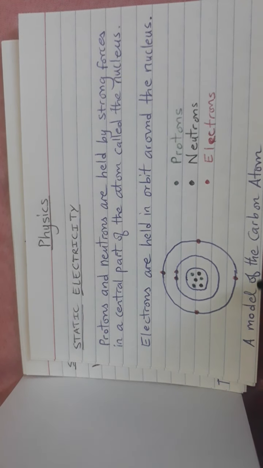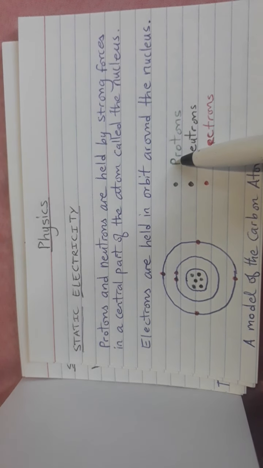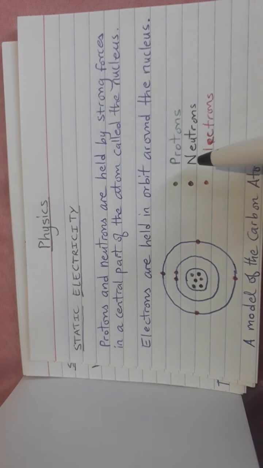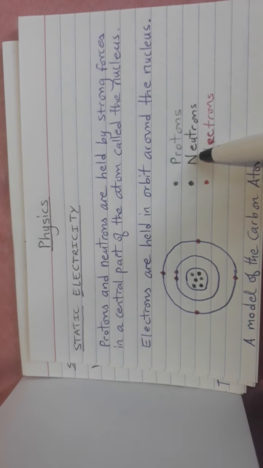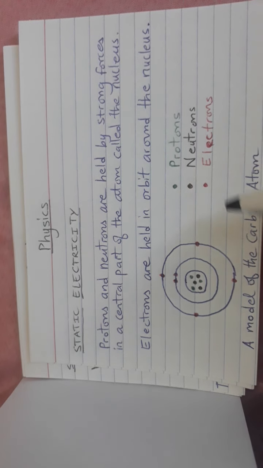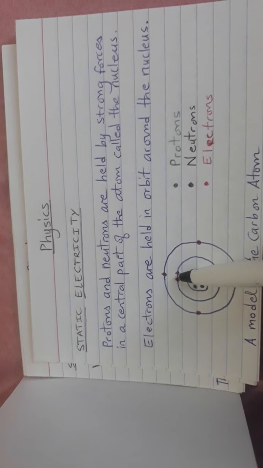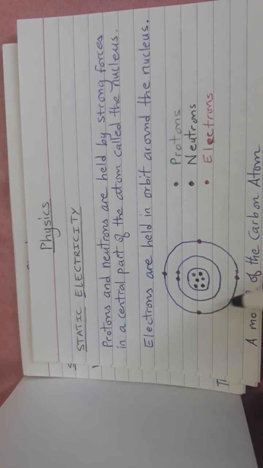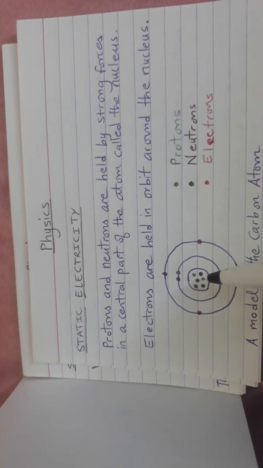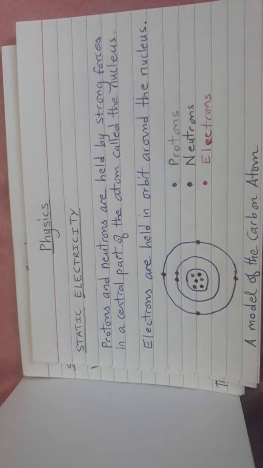So this is a model of the carbon atom, where we see the green dots represent protons, black dots represent neutrons, and the red dots represent electrons. So if we count, we can see that we have 6 electrons and also 6 protons and 6 neutrons.